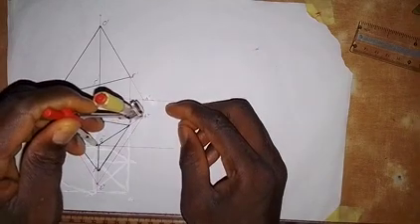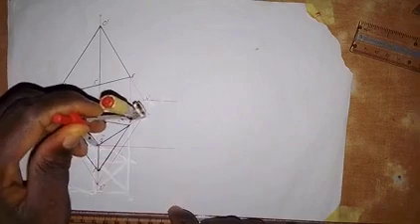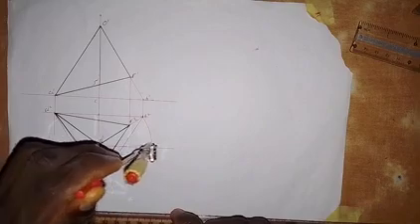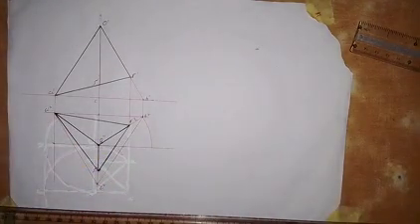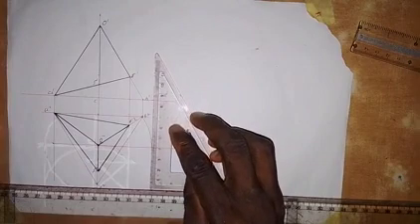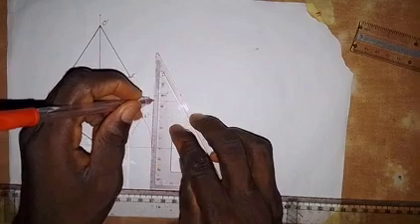So if I put the pinpoint of my compass at point O2 here and extend to B2, I need to turn it down like this. Wherever it meets this horizontal line, I'm going to draw a vertical line up to meet this line.